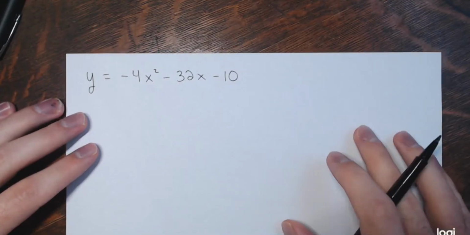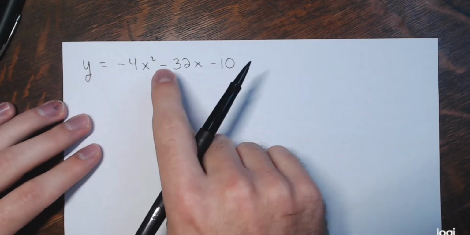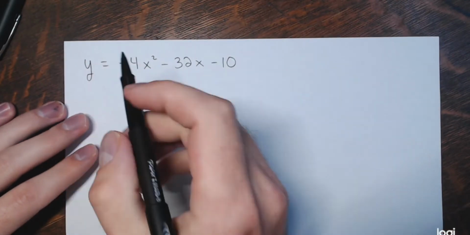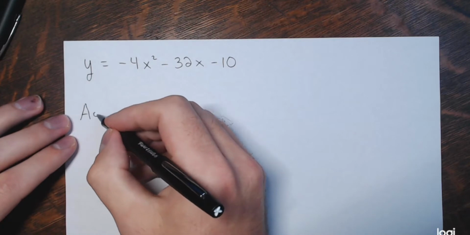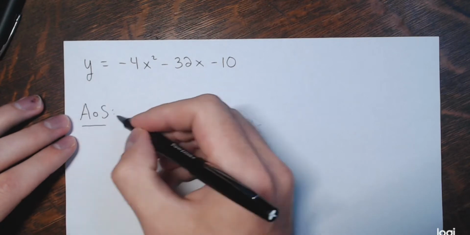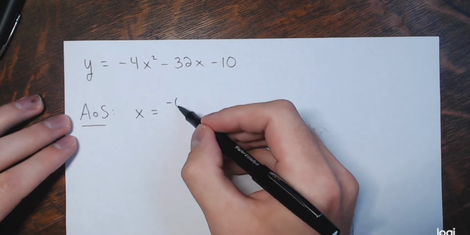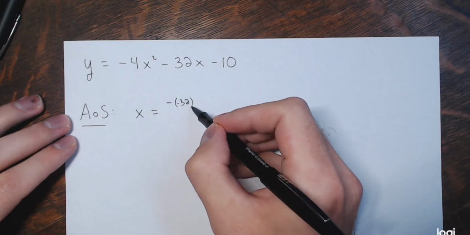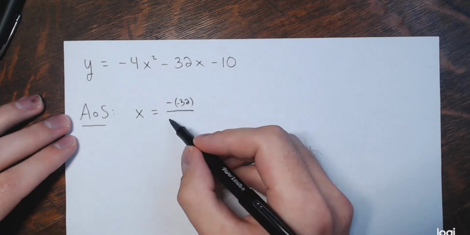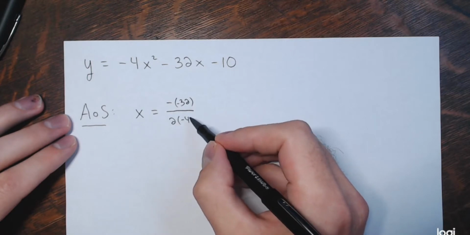All right, so we're given y equals negative 4x squared minus 32x minus 10. The axis of symmetry is a vertical line, right? x equals the opposite of b, so the opposite of negative 32, divided by 2a, divided by 2 times negative 4.